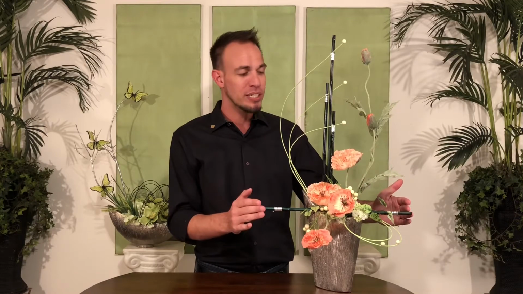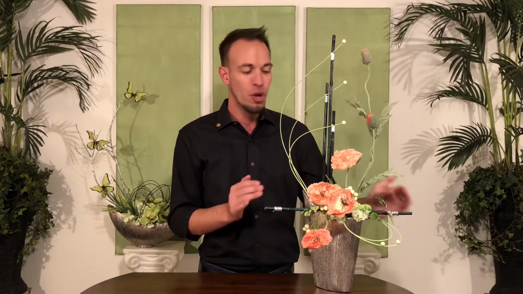Here in this arrangement, you can see that our static lines are represented by the bamboo poles. We have a nice horizontal here, and we have a very strong vertical line. Now, where those two lines meet is going to be the axis, and that's also our focal area.